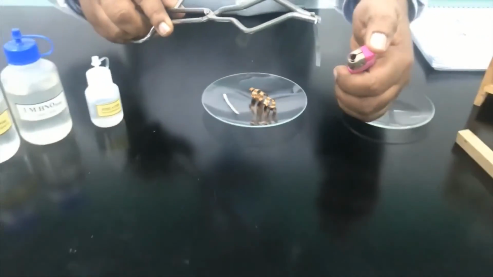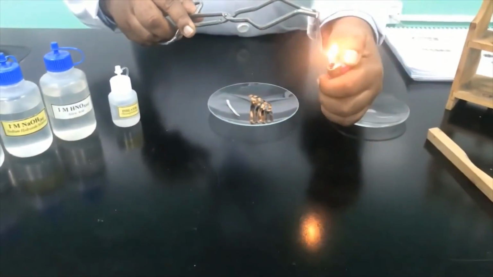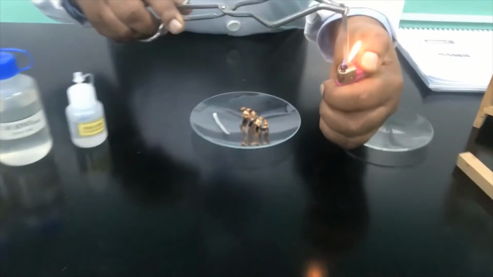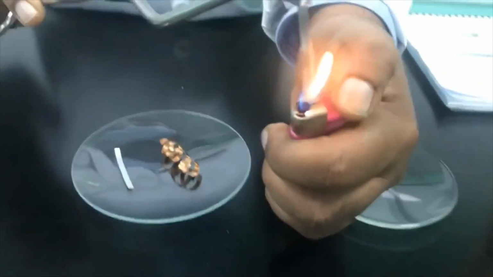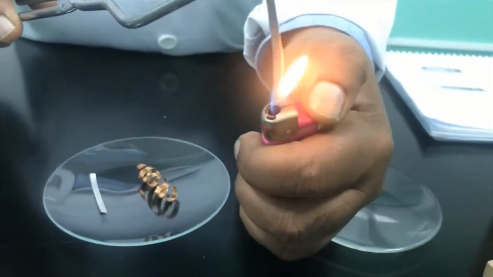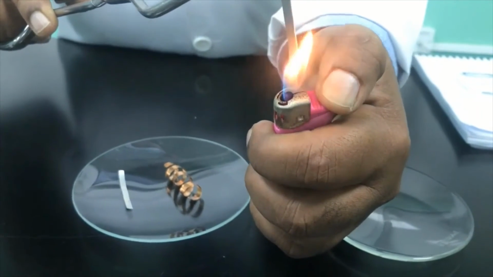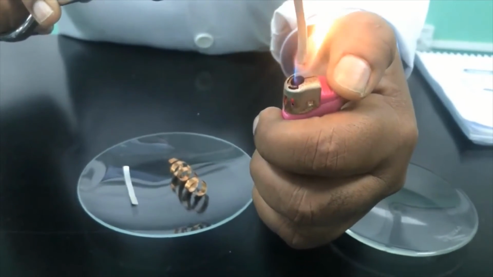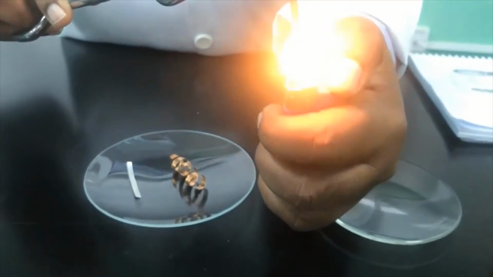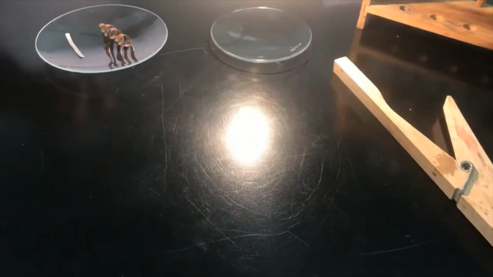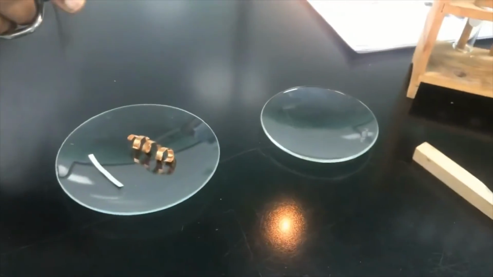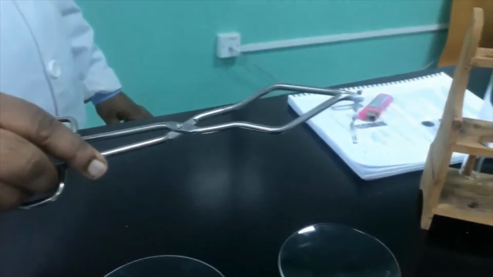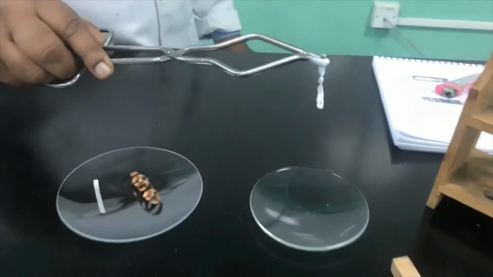So I'm going to light the lighter, and you can see what's going to happen. Now what's happening? The oxygen in the air is coming to combine with the magnesium ribbon at this high temperature, and it's going to start the reaction. You can make the clear observation. It's giving you a very bright white light with some smoke, and at the end there will be a product, and we can observe the color of the product also.